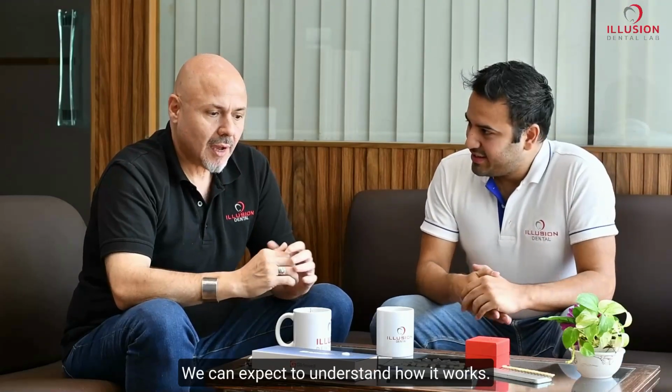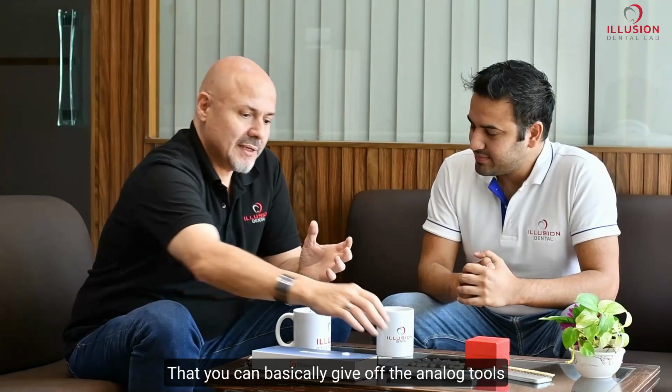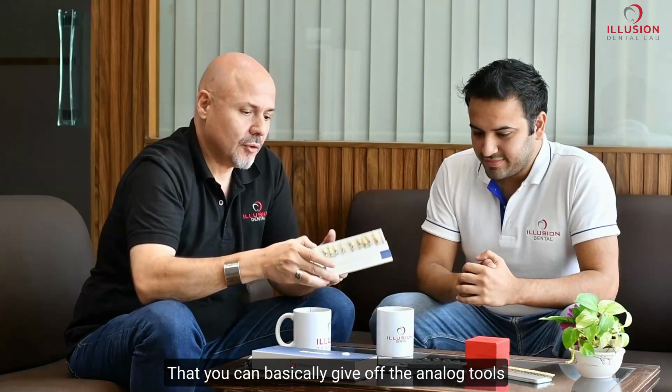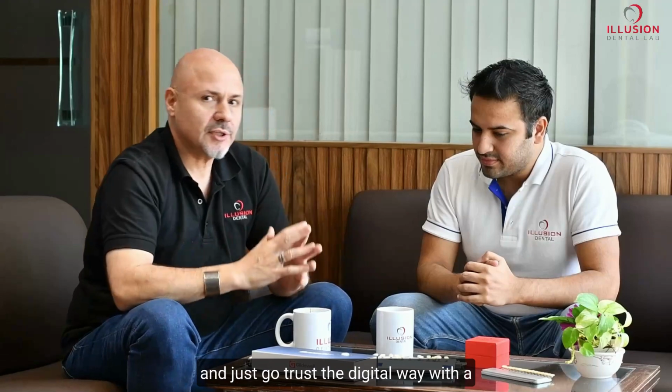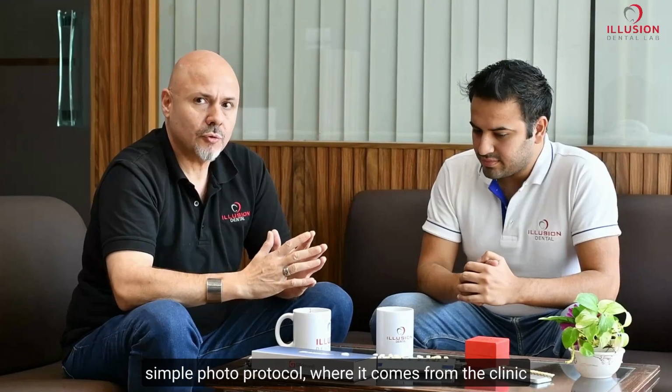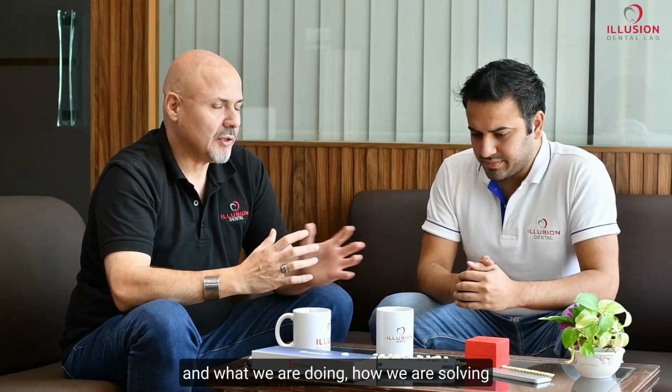Exactly. What can we expect? We can expect to understand how it works, that you can basically give up the analog tools and just trust the digital way with a simple photo protocol where it comes from the clinic, and what we are doing, how we are solving the whole challenge in the lab.